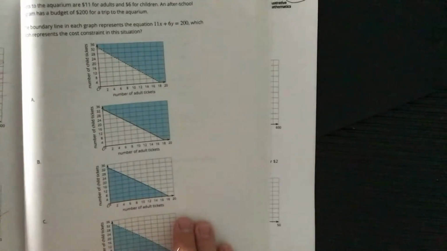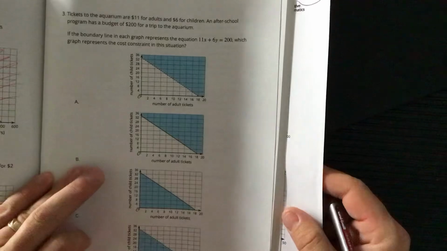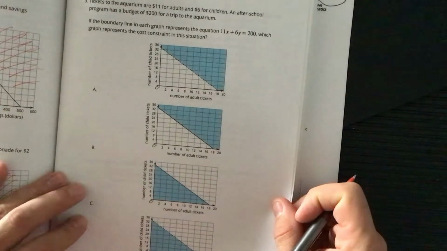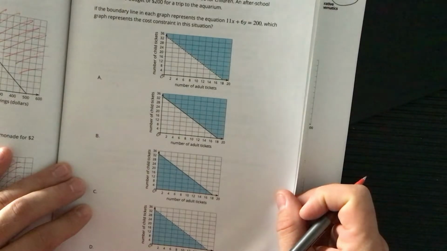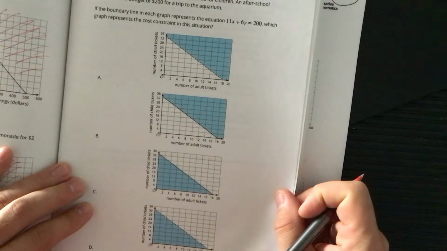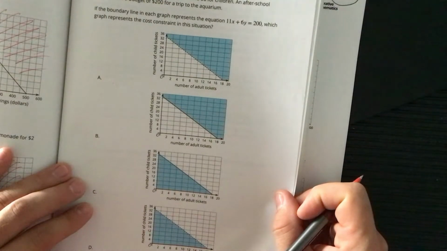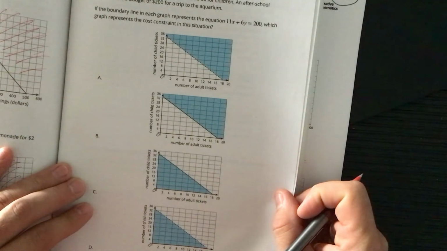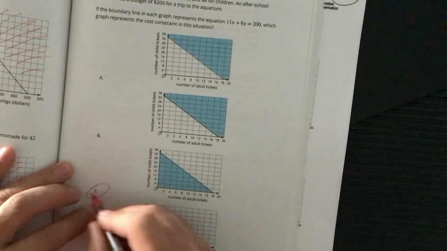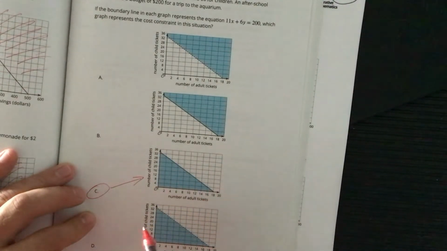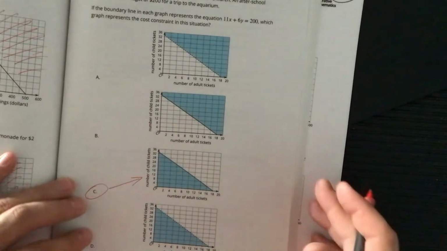Question number 3. Samantha, you got that one? I think it's right. Okay, let's hear it. D, huh? I do not have D. Fine idea, just one mistake. What do you have? Yeah, C is what I have. It has to be less than, but it can be equal to. That's why the line is solid. You can spend your whole budget. You certainly cannot go over.